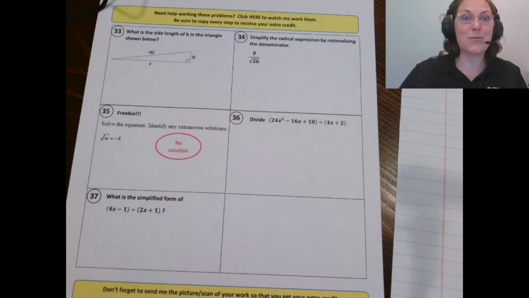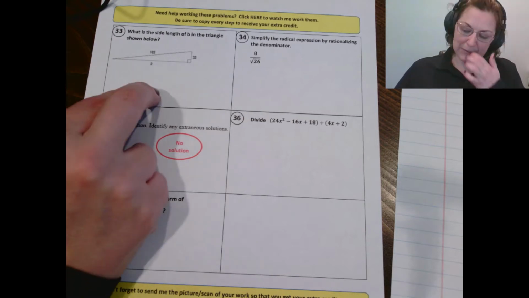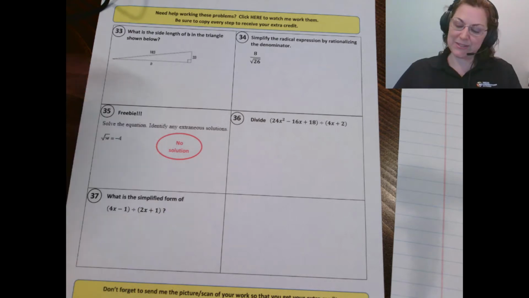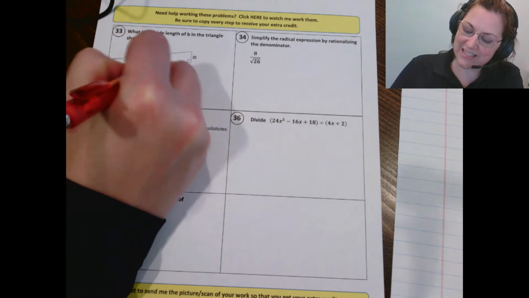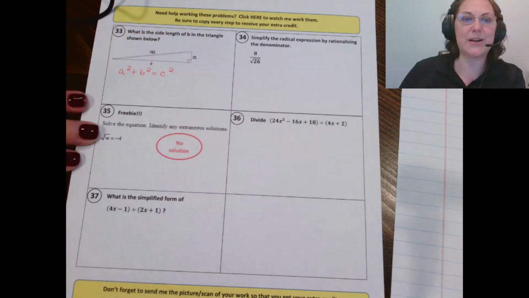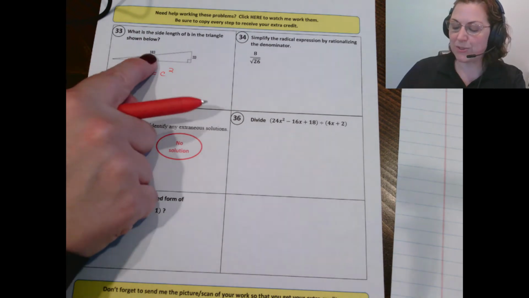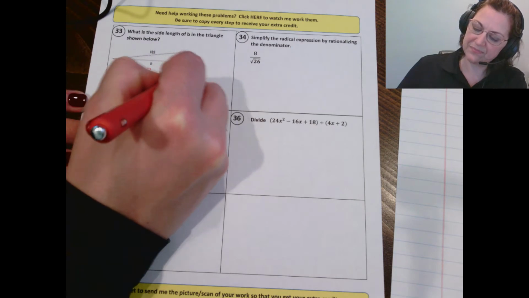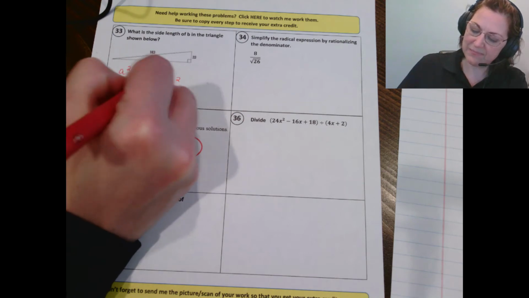But let's get started. We've got just 5 on this page. These are the last 5. So looking at problem number 33, we've got a right triangle. So I hope you're thinking of that Pythagorean theorem. A squared plus b squared equals c squared. Now remember, c squared is the hypotenuse. So we're going to put 183 in for c. I'll put 33 in for A and leave the B.